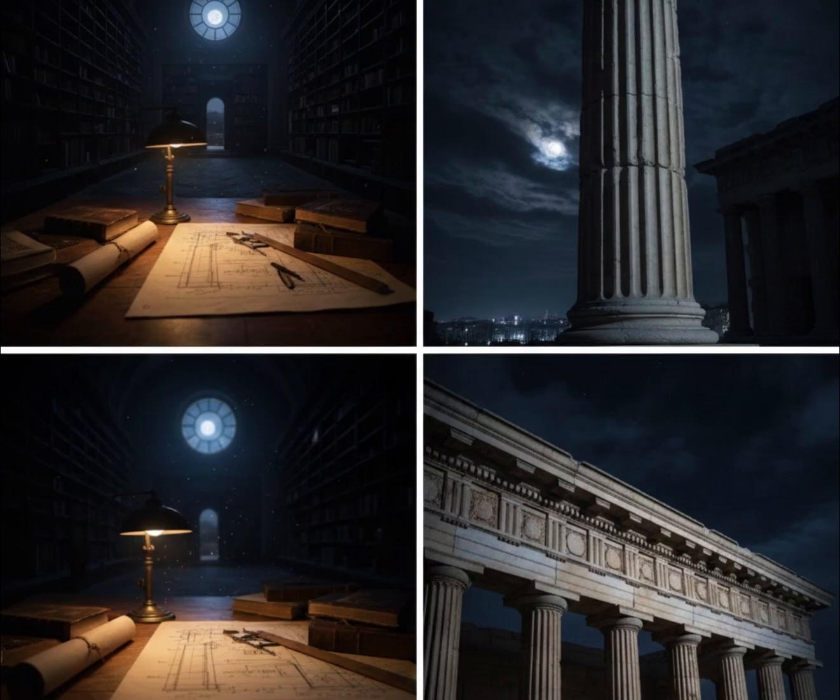Think about the first voussoir. It rests on the impost. We call this the springer. It is the stone that bridges the gap between the vertical and the curved. It sits at an angle. It is the first step in the journey of the arc.